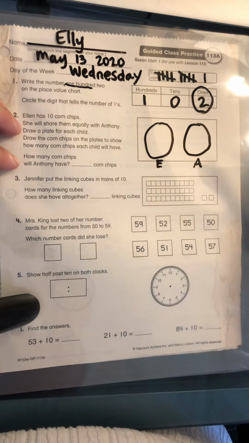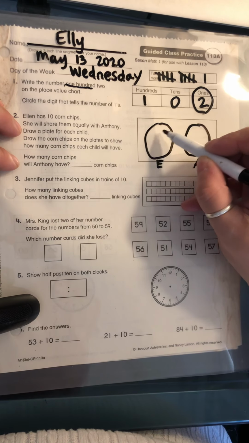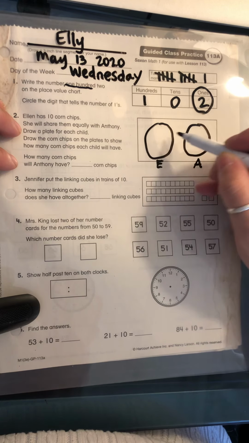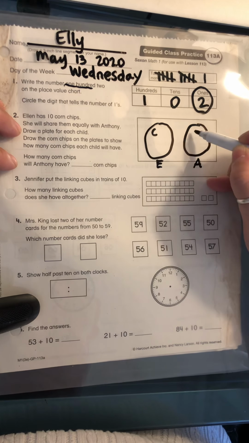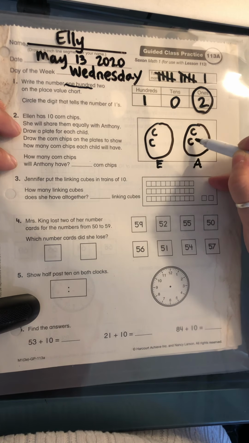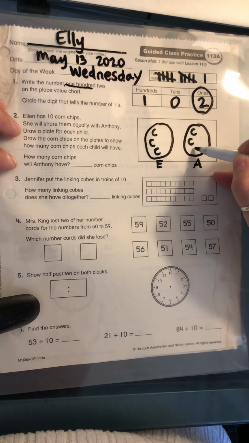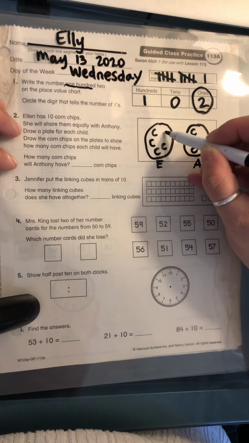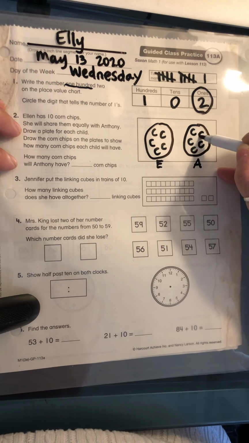So she has 10 corn chips. So I'm just going to put a little C for corn chip. So we'll count them. We'll split them equally, okay? So 1, 2, 3, 4, 5, 6, 7, 8, 9, 10.